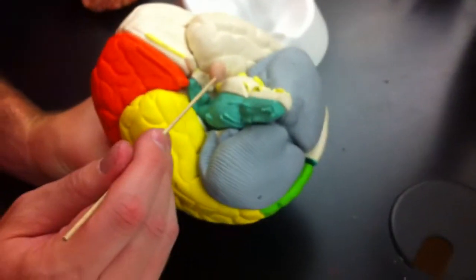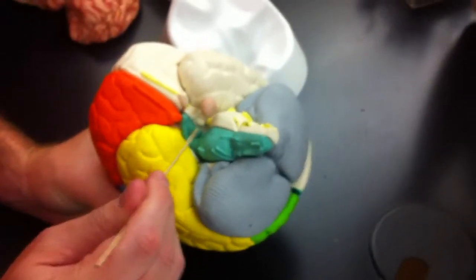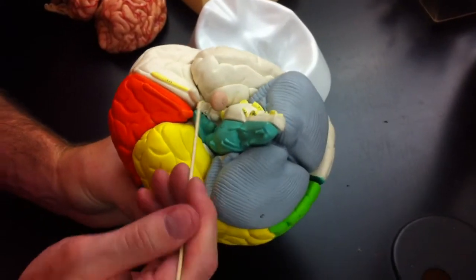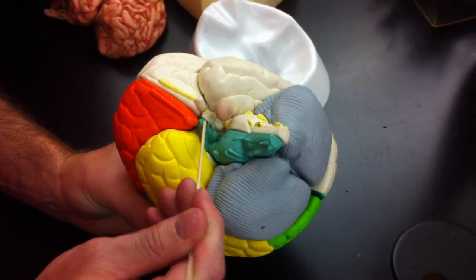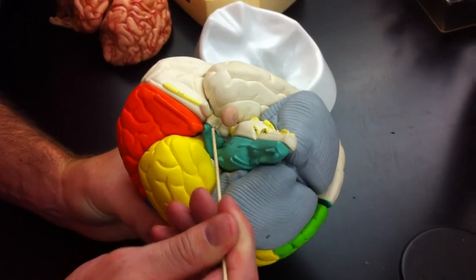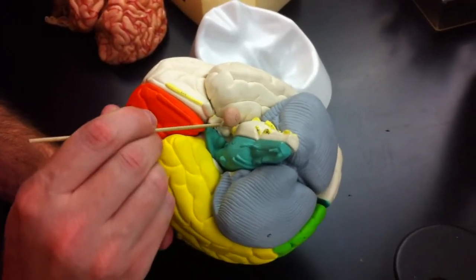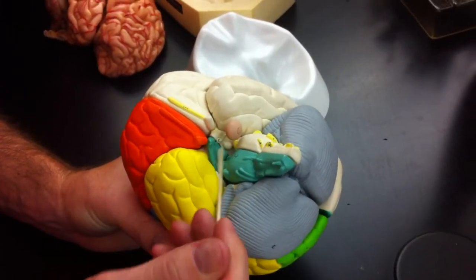Right underneath here, underneath the pituitary gland, you can see these two bumps right here. Those are mammillary bodies. They're part of the hypothalamus. We can see the optic chiasm right here, which means this would be the optic nerves coming in this way. So this is optic nerves, optic chiasm, and then they would continue as the optic tracts. So optic tract going that way, optic tract going that way.